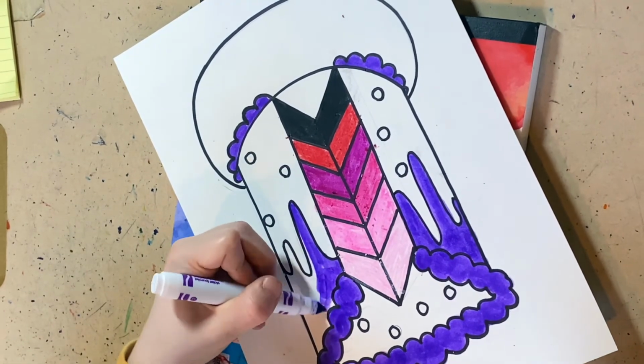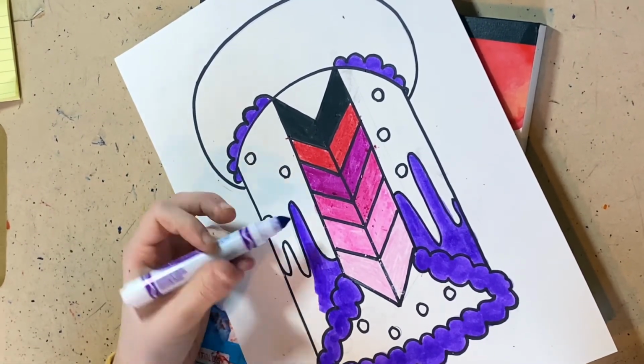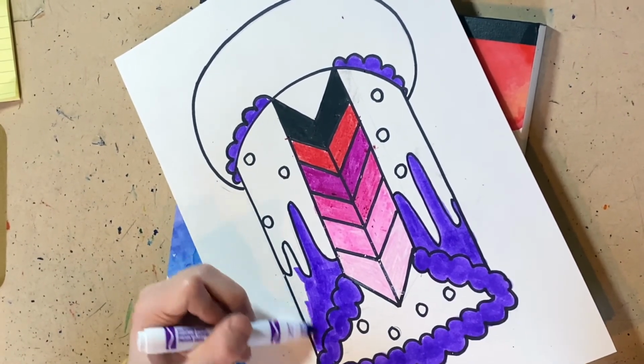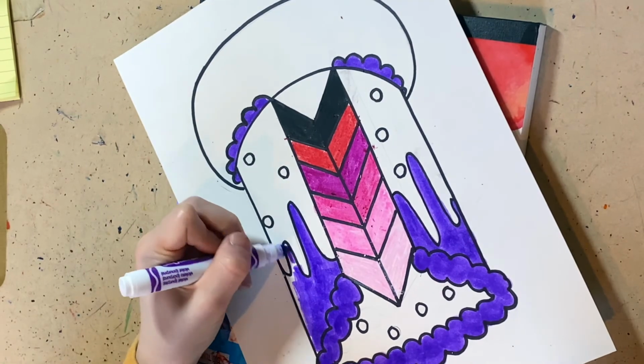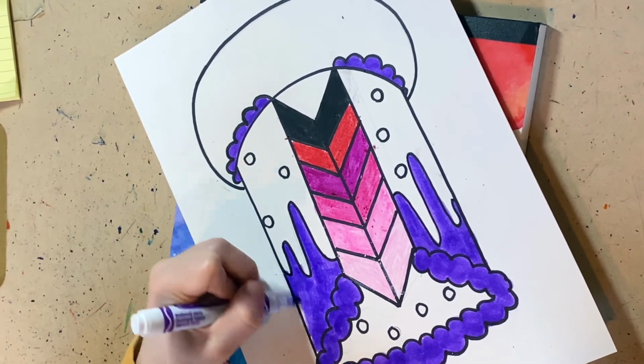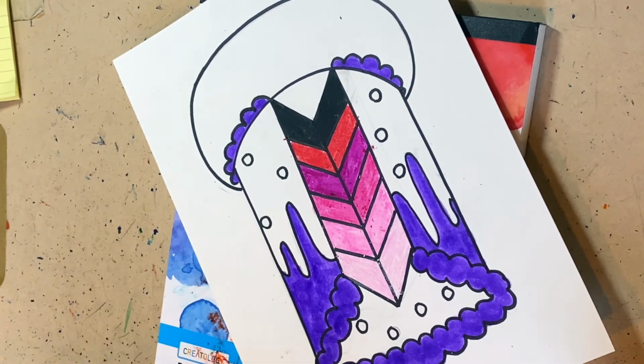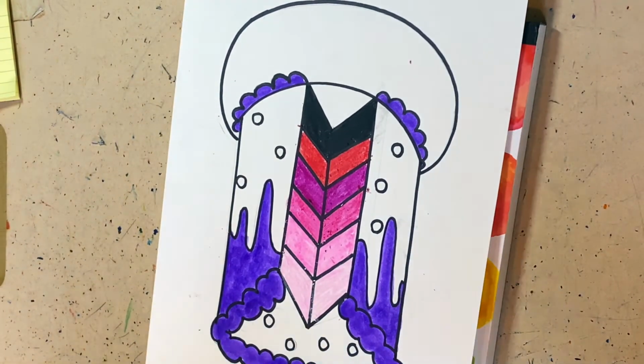Now, because the secondary colors go well together, I'm going to stick with the secondary colors for the cake. I'm going to use the color green for the circles.